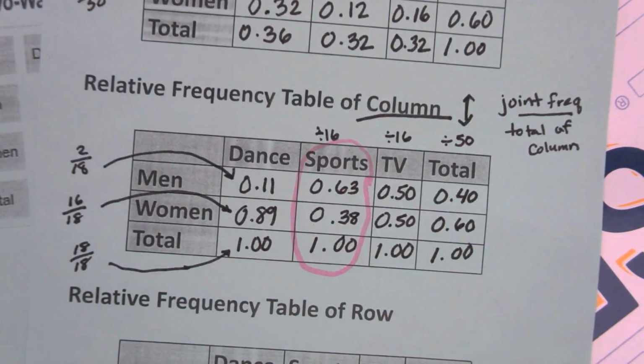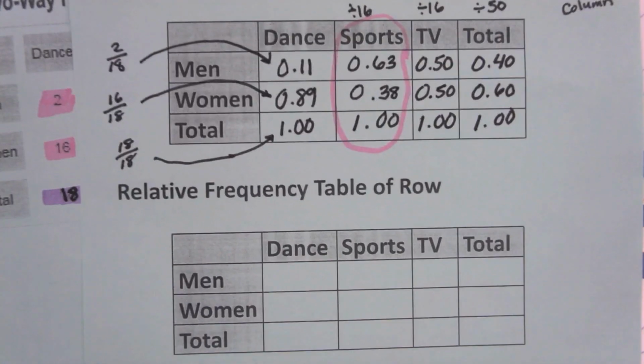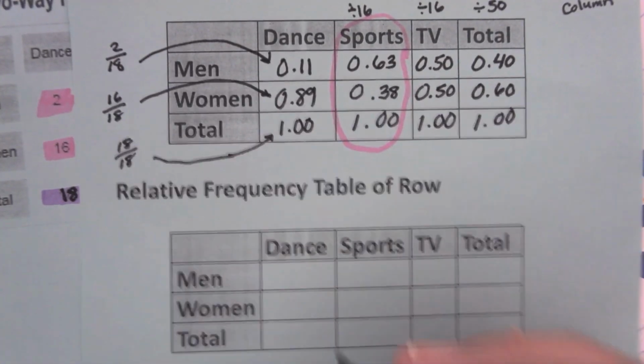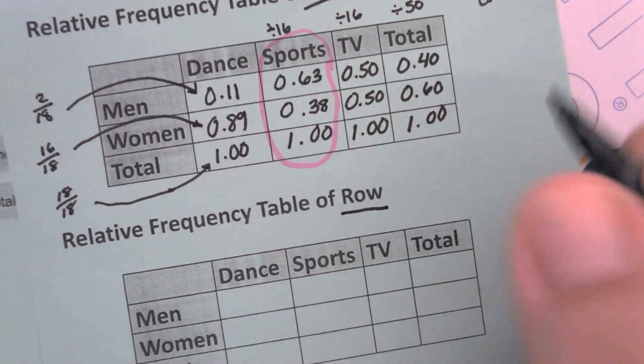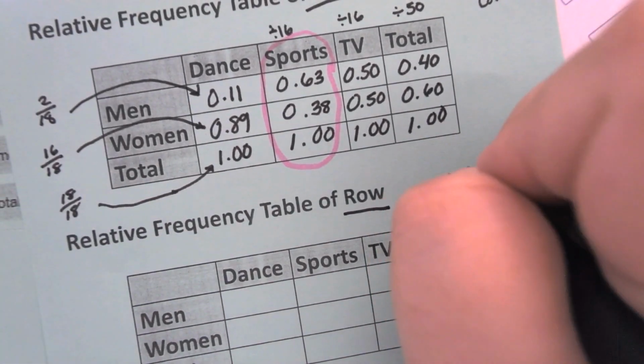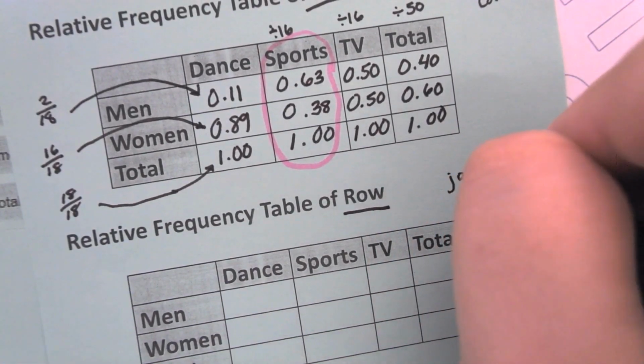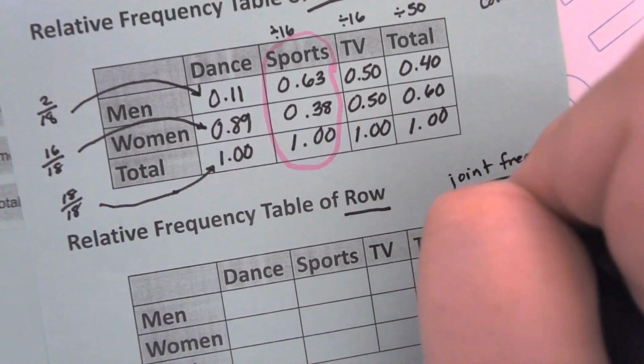Okay, so the last one here, we're going to do the same idea, but now we're going to apply it to the rows. So we're going to do it by row, which means we're going to take the joint frequency and we're going to divide it by the total for the row.